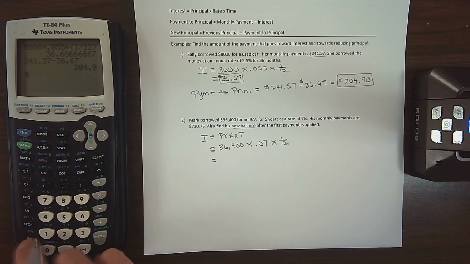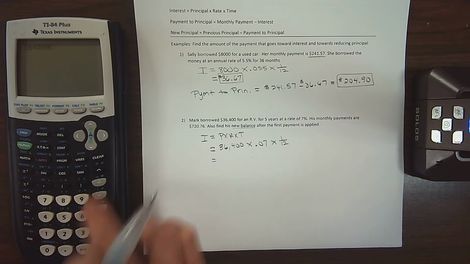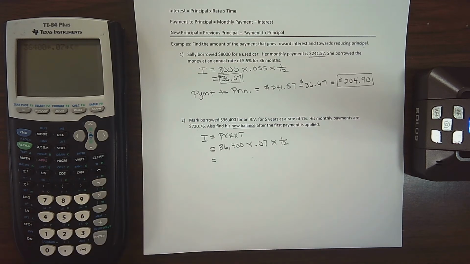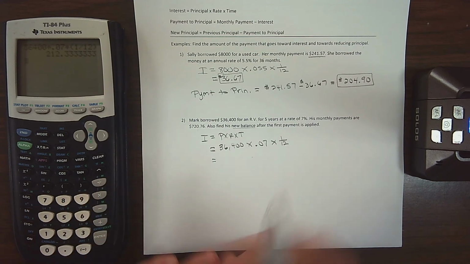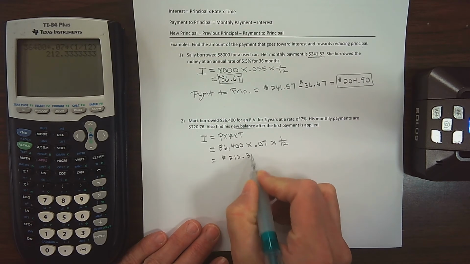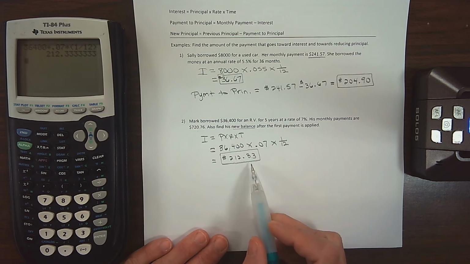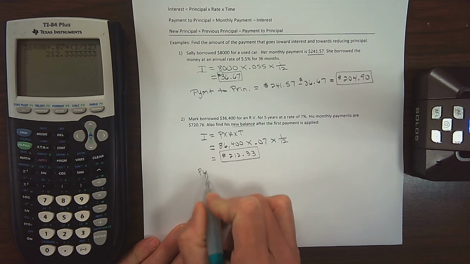Let's let the calculator do that work for us. 36,400 times 0.07 times, I'm going to again put this fraction in as 1 divided by 12. And that gives me $212.33. That's a lot of money going towards interest, isn't it? Let's see how much is left over as a payment to principal.